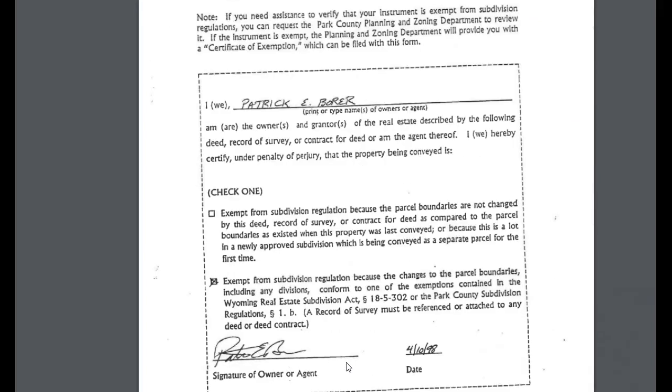And here are some other documents. Patrick Borer was a guy who worked here at this time, back in 1998, and he is certifying his knowledge of this land. Then down here, you notice at the bottom it says file date 4/10/98, page 2 of 3, Park County, County Clerk. This means that it's filed in the Park County Courthouse, and that's what makes the transfer of that land a done deal.